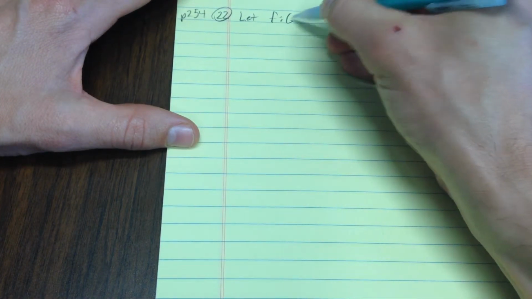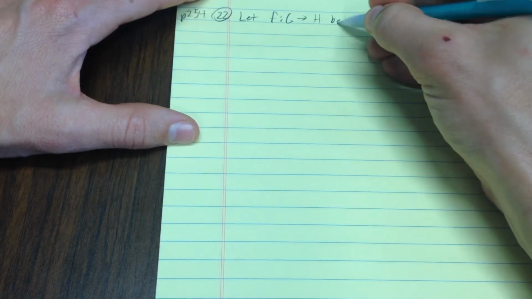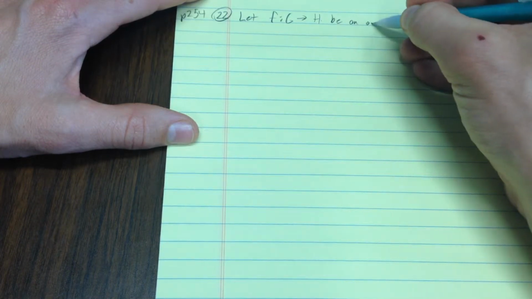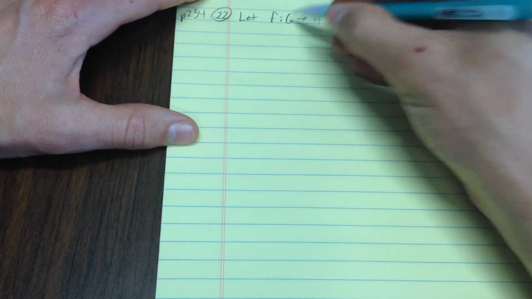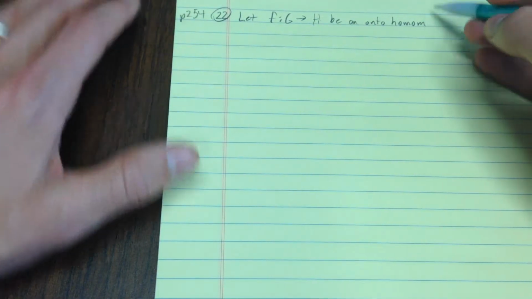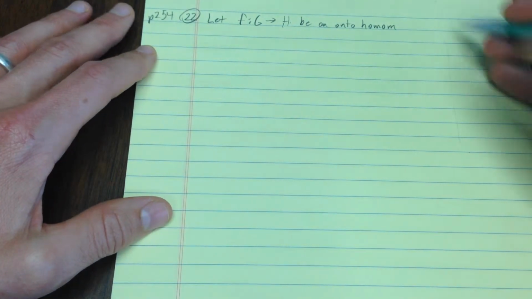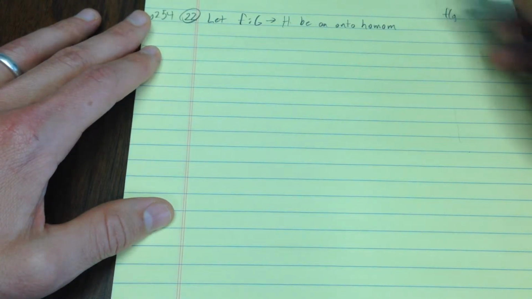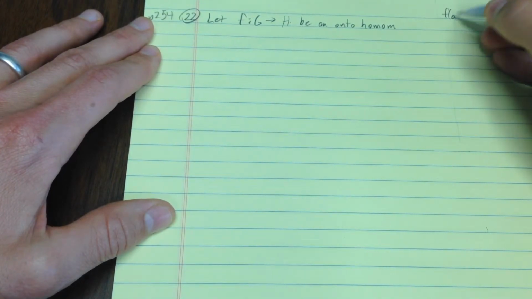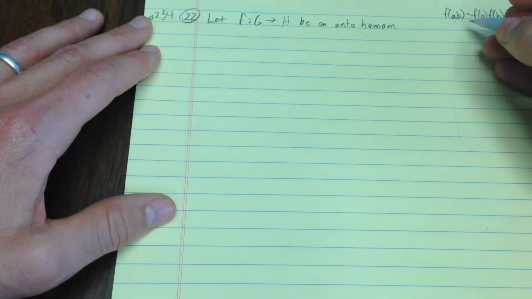So let F from G to H be a surjective, or onto, homomorphism. Okay, what does that mean? You should be thinking off in your head there. Maybe we'll put some notes off to the side. That means F of AB, we'll say AB just for the fun of it, equals F of A, which is an element in H, times F of B, another element in H. That's homomorphism.